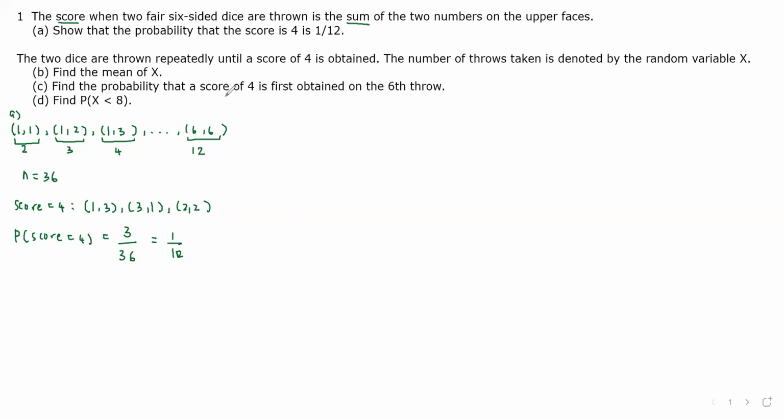The second part of the question. The two dice are thrown repeatedly until a score of 4 is obtained. The number of throws taken is denoted by the random variable x. So for the second part here, x denotes the number of throws until a score of 4 is obtained.